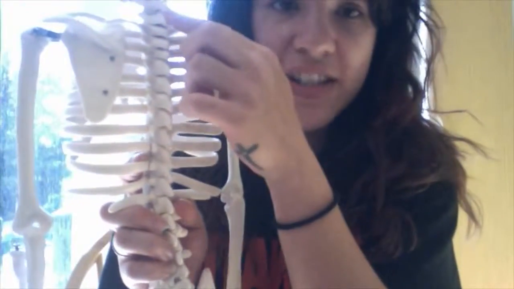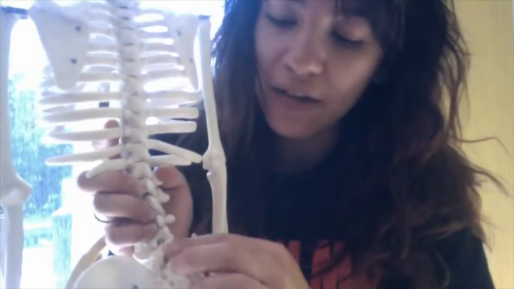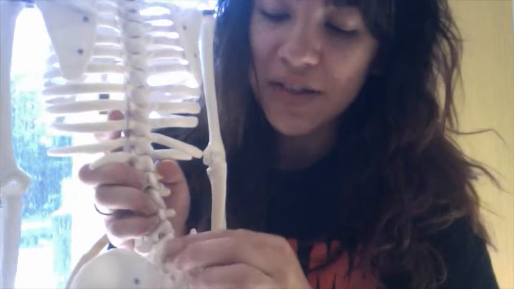Now, the cervical vertebra consists of 7 vertebrae. The thoracic vertebra is 12 vertebrae. The lumbar is 5 vertebrae as well. The sacrum is 5 fused vertebrae, and the coccyx is 4 fused vertebrae.